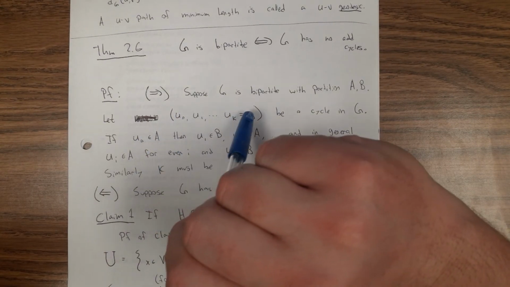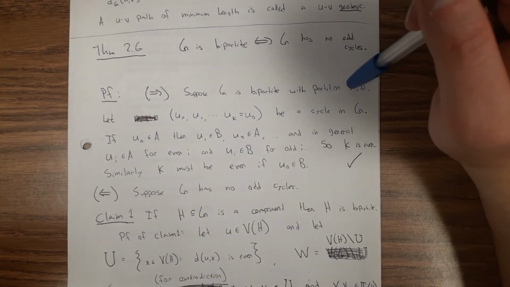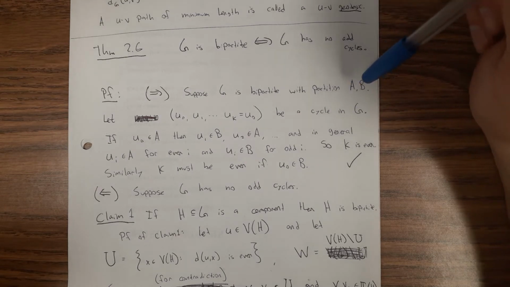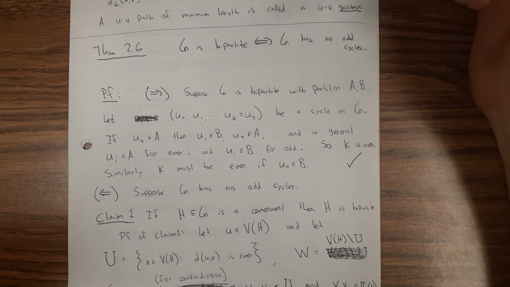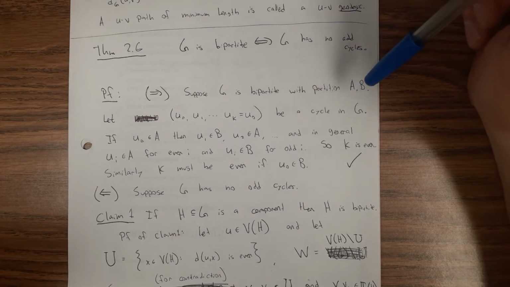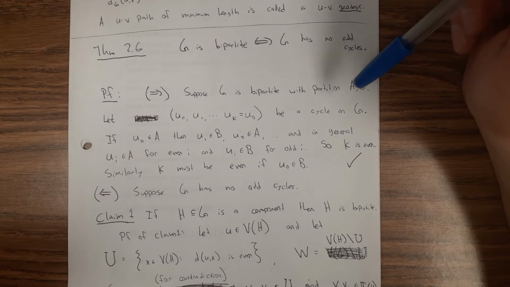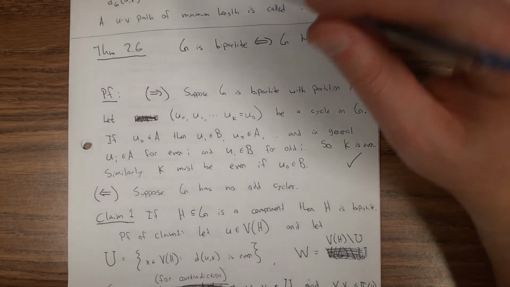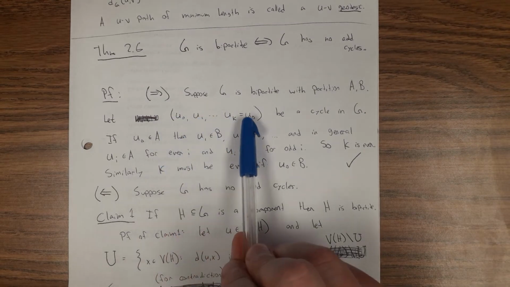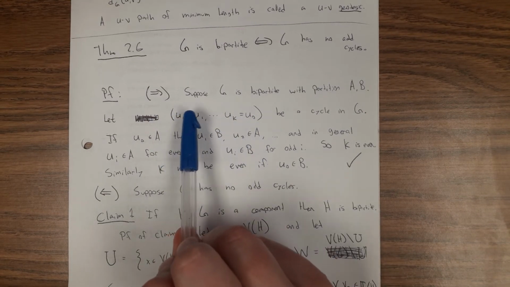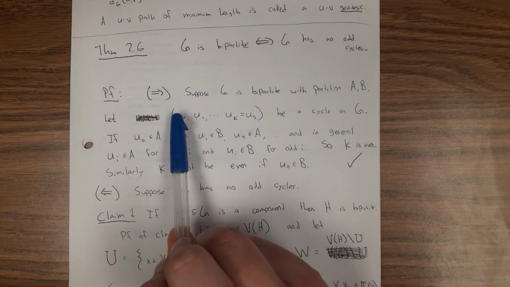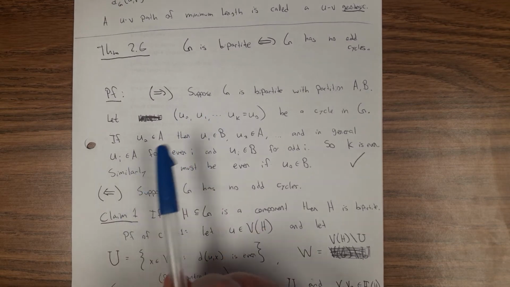Now, these vertices are all either in A or in B, right? A, B is this partition. That means every vertex is either in A or in B, but not both. And all of the edges in the entire graph go from A to B. They have one end in A and the other end in B. So if we have this cycle, and keep in mind that consecutive vertices are adjacent, so u_0 and u_1 is an edge.